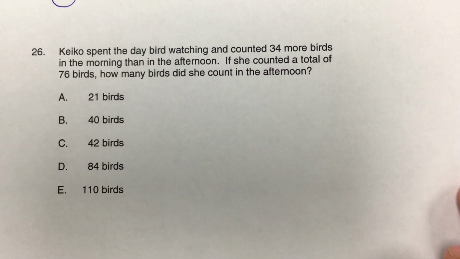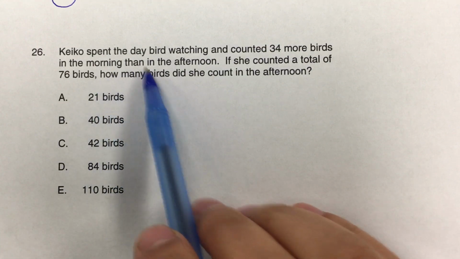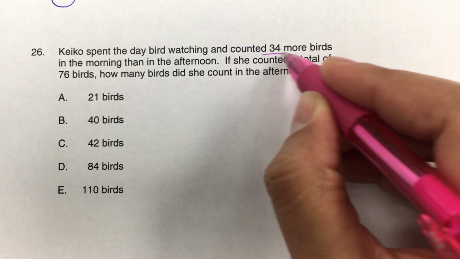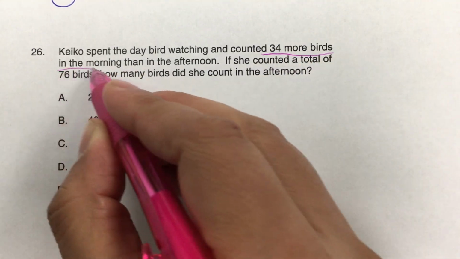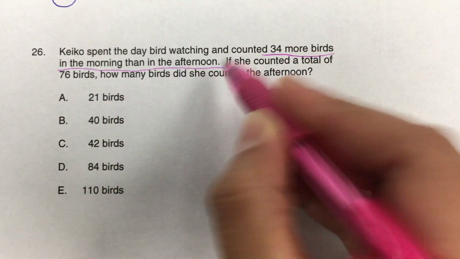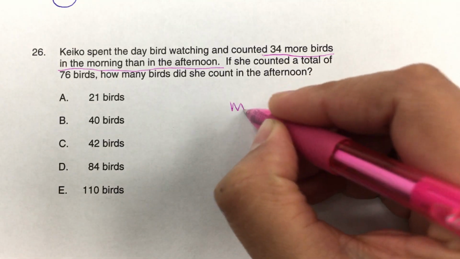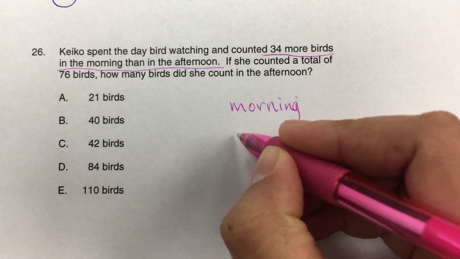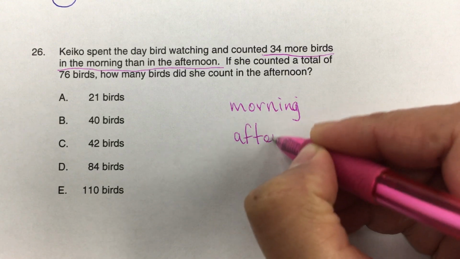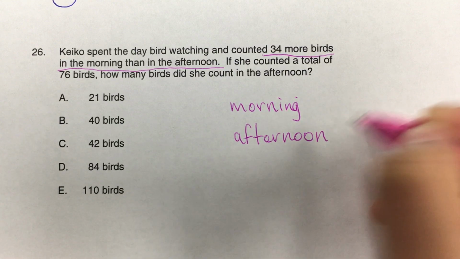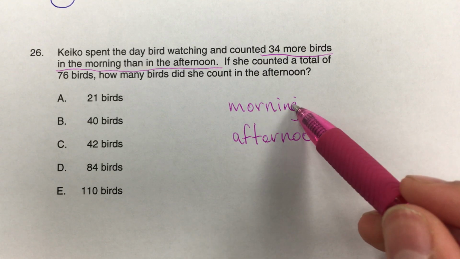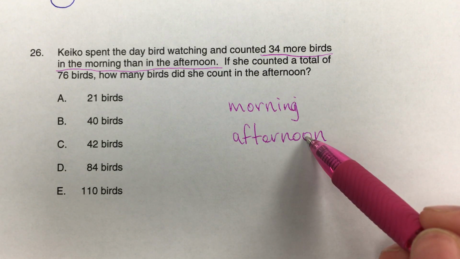Number 26. Keiko spent the day bird watching and counted 34 more birds in the morning than in the afternoon. So in the morning, afternoon. So in here it's saying that in the morning she watched 34 more birds than in the afternoon.